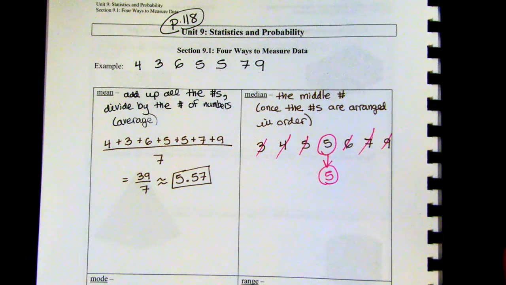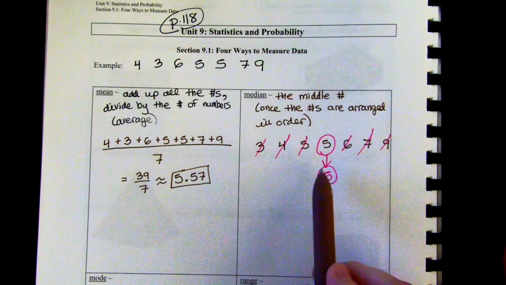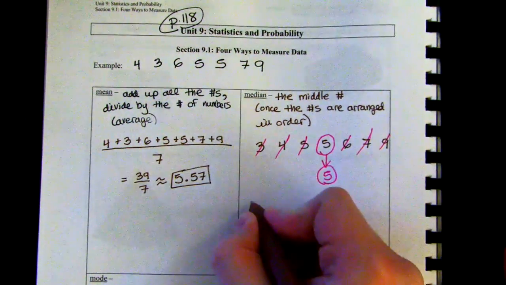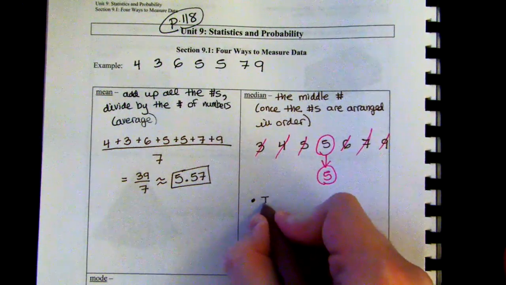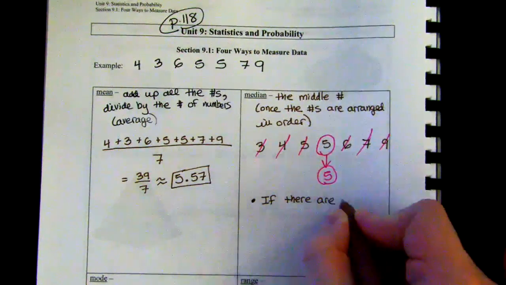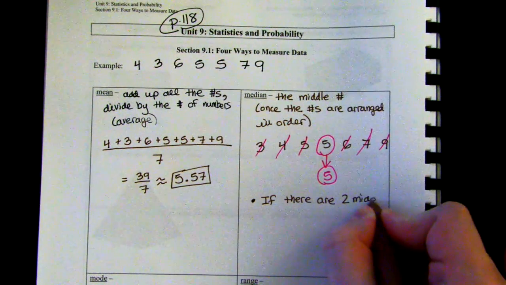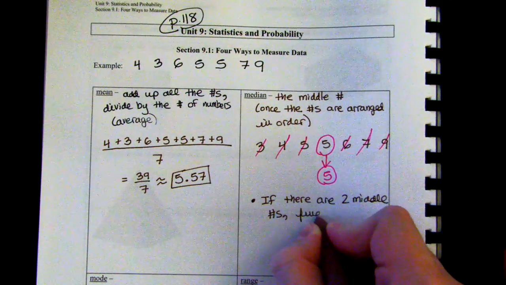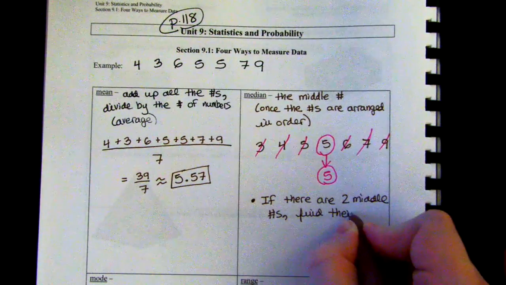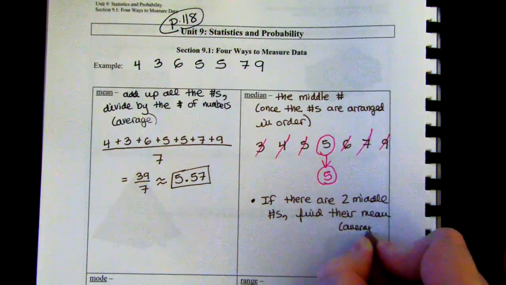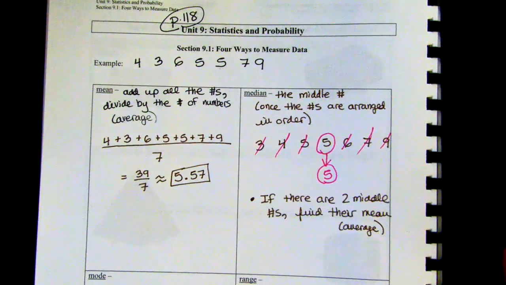Now, sometimes we could end up in a situation where there are 2 middle numbers. If that's so, we'll just find the mean, the average of those 2 middle numbers. I'm going to add a little bullet point over here, and I'm going to say, if there are 2 middle numbers, we're going to find their mean, their average. And I think we'll see an example of that in a moment or two. Take a moment and get all of that copied down.